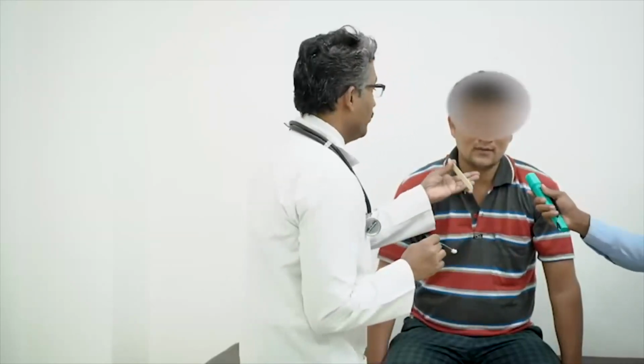Now let us see how to examine the gag reflex. Dear students, now I will show how to look for the gag reflex. Now I will touch the posterior pharyngeal wall or the posterior 1/3 of the tongue. Okay, let us see what happens to the uvula.